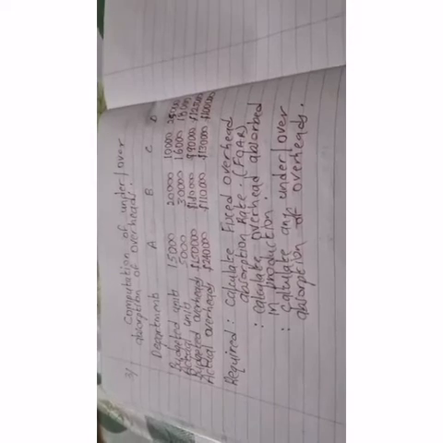Budgeted units for Department A 15,000, B 20,000 units, C 10,000 units, D 25,000 units. Actual units 5,000, 30,000, 16,000 and 18,000. Budgeted overhead 150,000, 180,000, 90,000, 125,000. Actual overhead 240,000, 110,000, 130,000, 100,000.